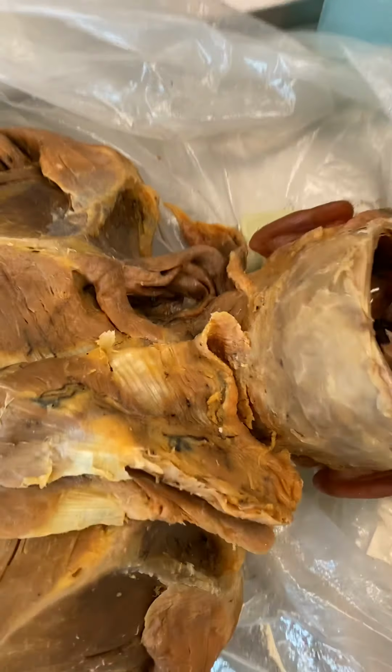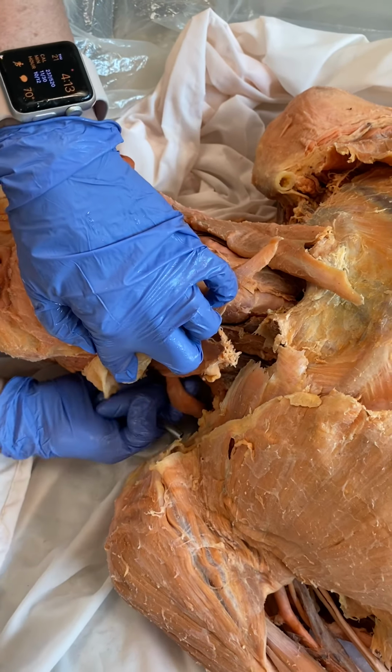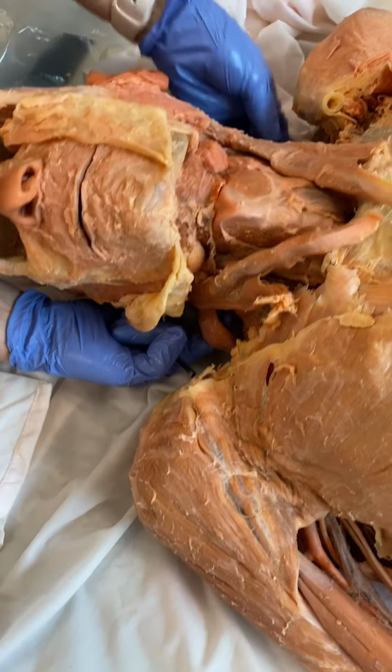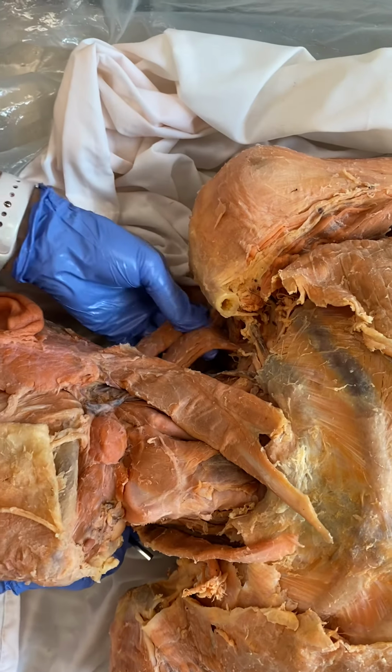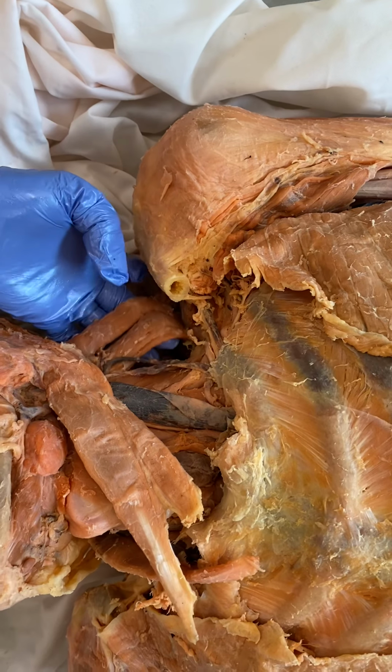And then on our supine cadaver, we see it, well, it's kind of hiding, but we can see it right here. And on this side, actually it's split into two, but we can see it here. So pretty bulky on this side.